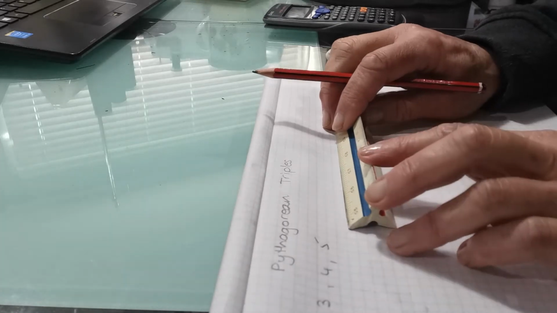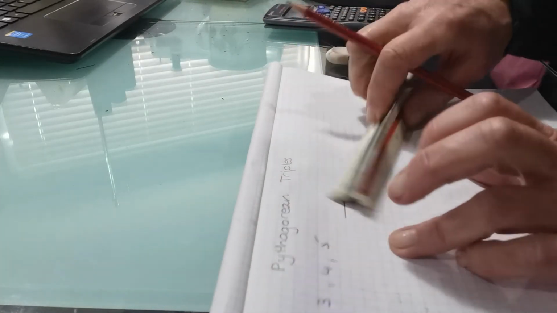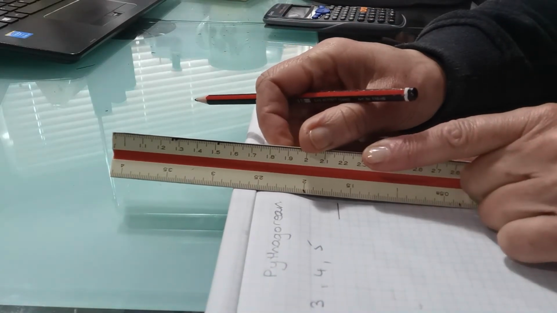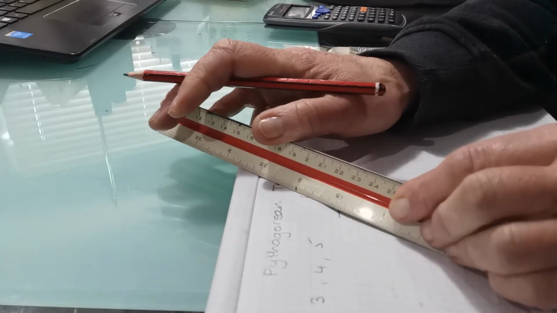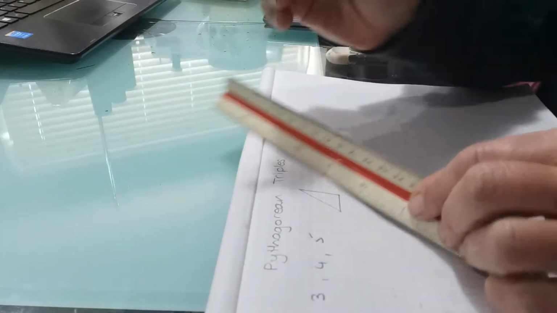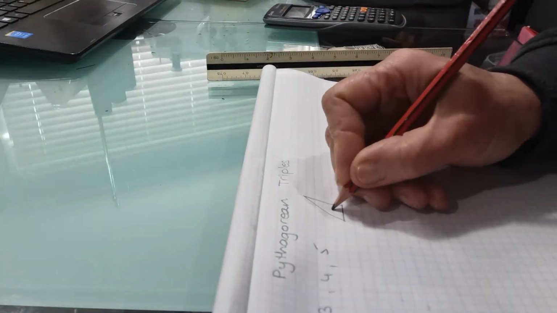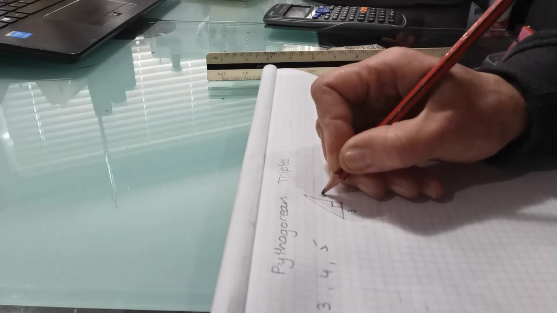So 3 units on the base and 4 units on the other short side, and 5 units will form the hypotenuse. And because those are whole numbers, we call them Pythagorean triples.